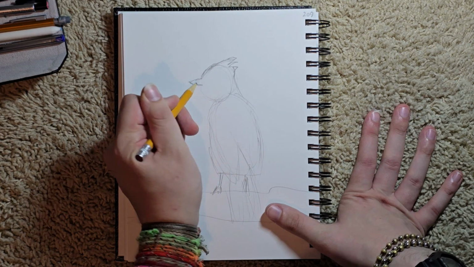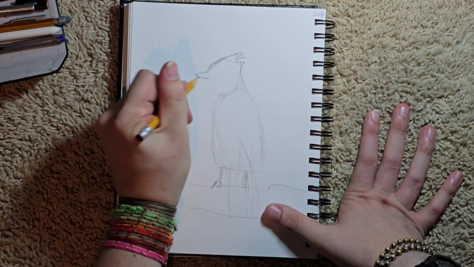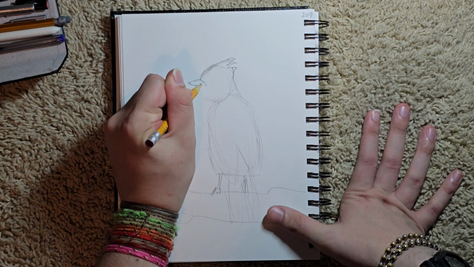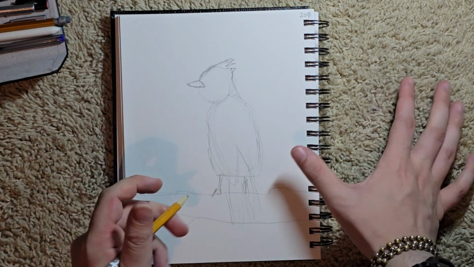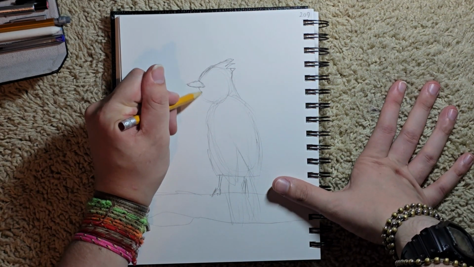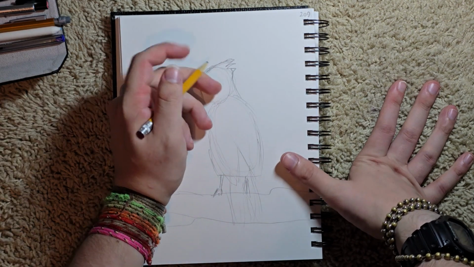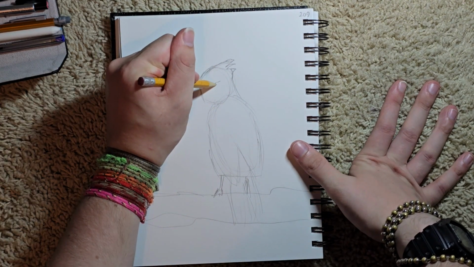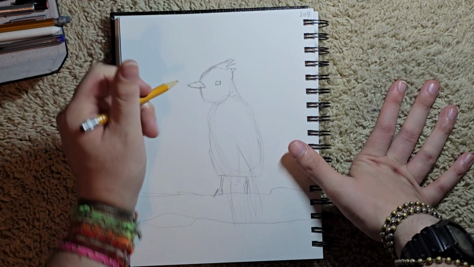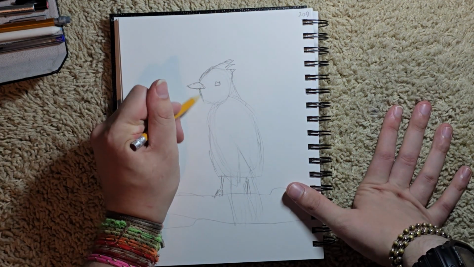Alright, there's a beak that looks like a beak, I guess. Not the bestest, but it's fine for what we need it for, being on the face. And we'll just give him a square eye for now.